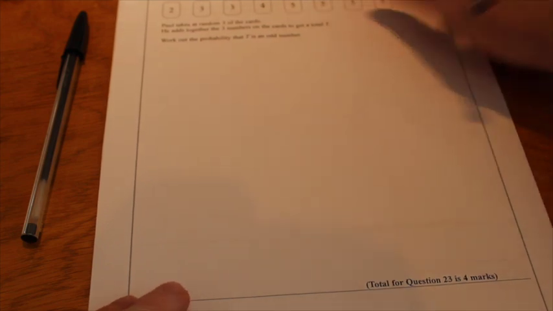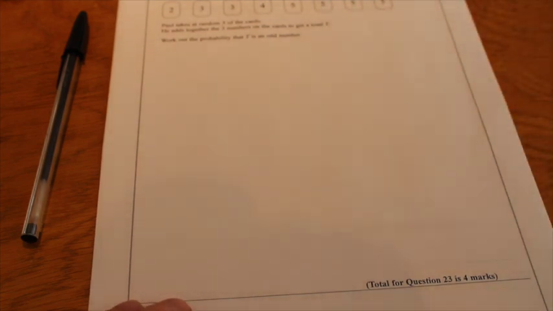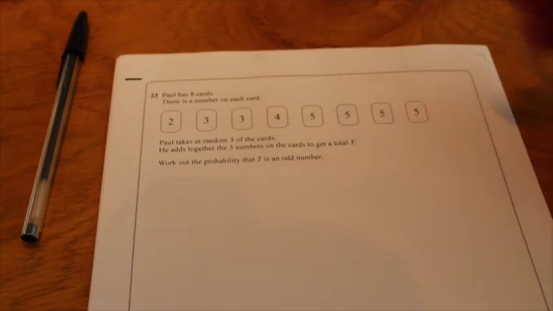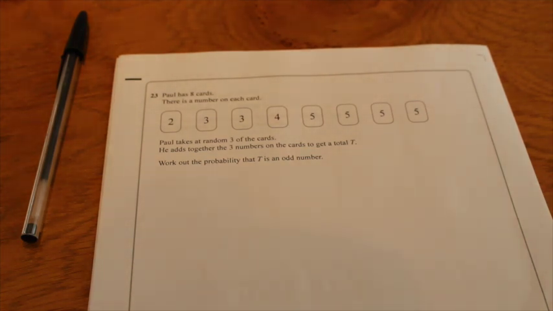Last two questions, so big boy marks now. Paul has 8 cards, there's a number on each card. Paul takes at random 3 of the cards. He adds together the 3 numbers on the cards to get a total of T. Work out the probability that T is an odd number.